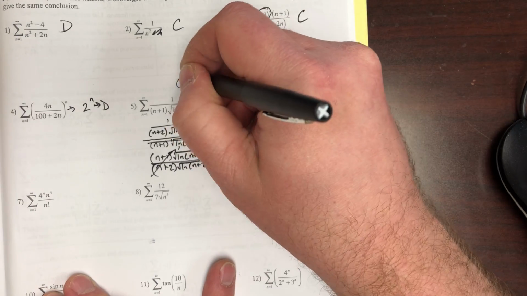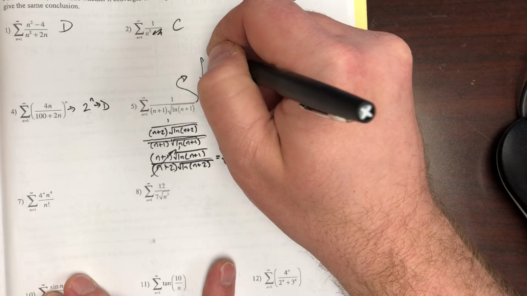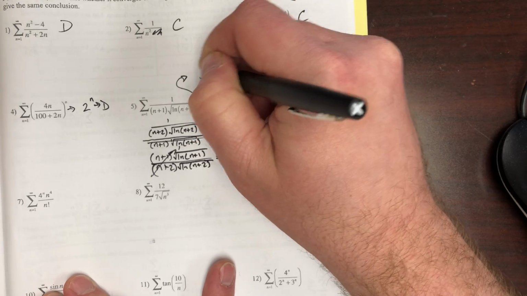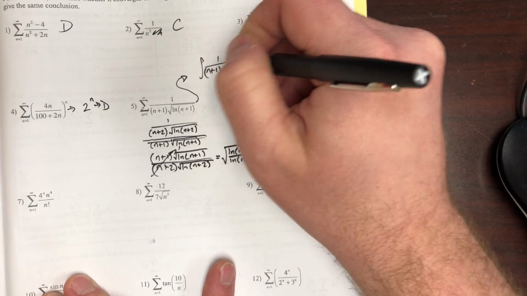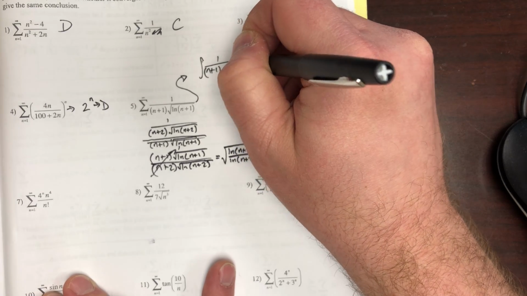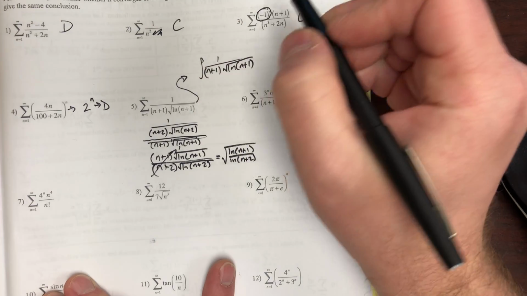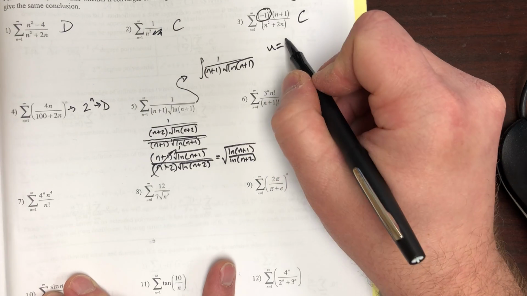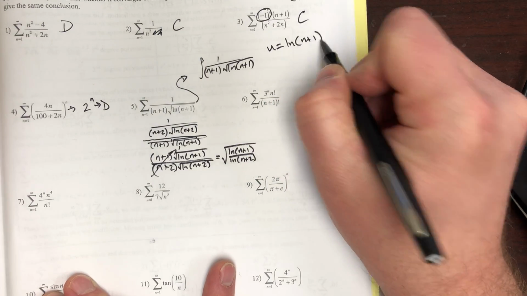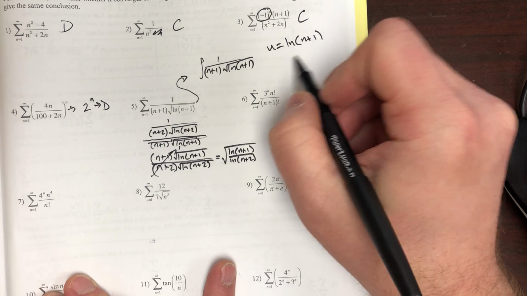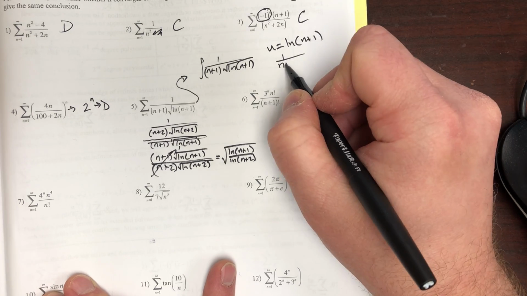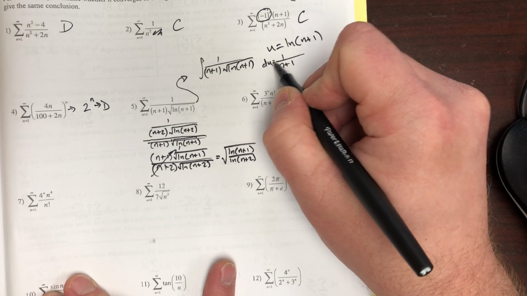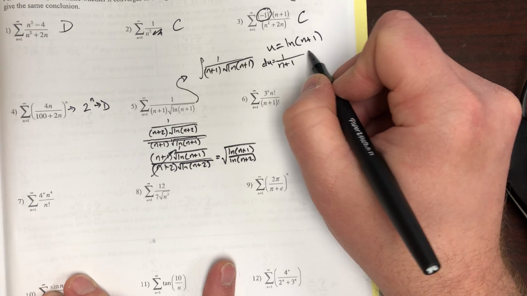So if we look at the integral test, it's actually kind of a nice integral. If we make u equal to ln of n+1, then du is 1 over n+1 dn.